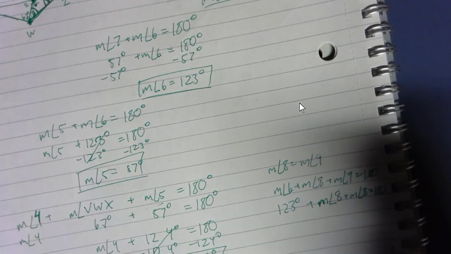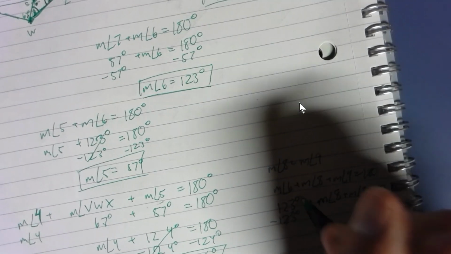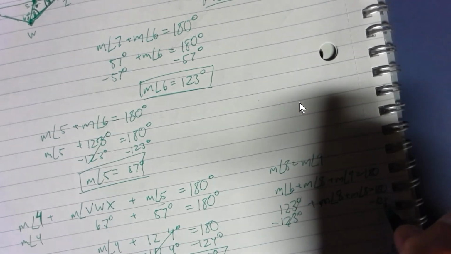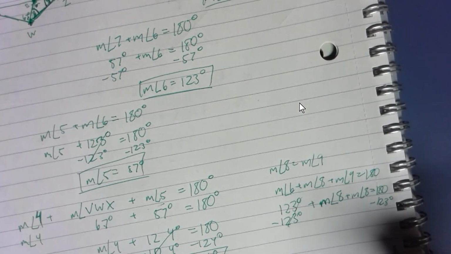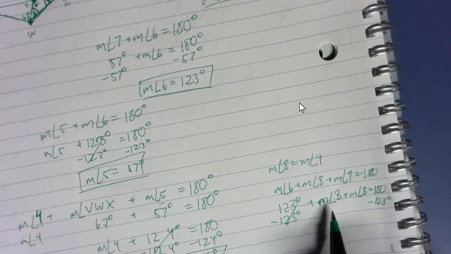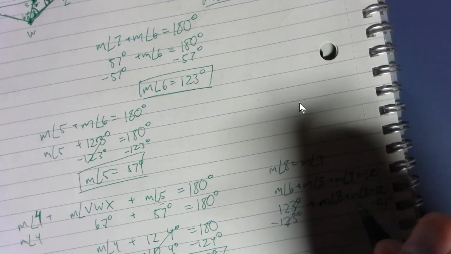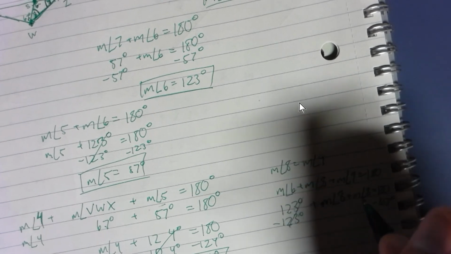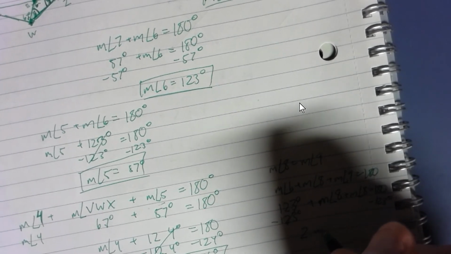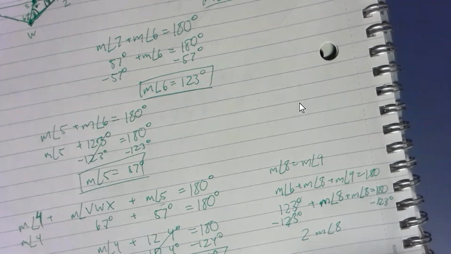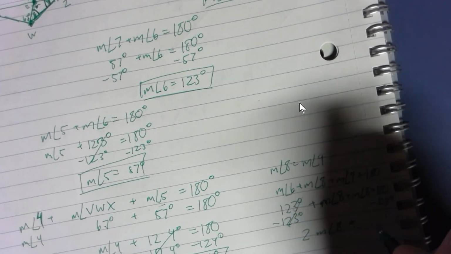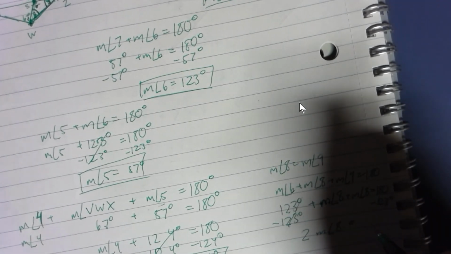And let's subtract 123 from both sides. If you think about it, there are two measures of angle 8 being added together. That's like 2 times the measure of angle 8, or 2 of the measure of angle 8 is equal to, what would that be? I believe that is 57 degrees.